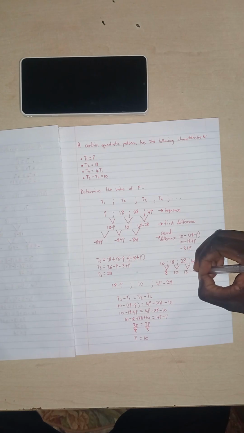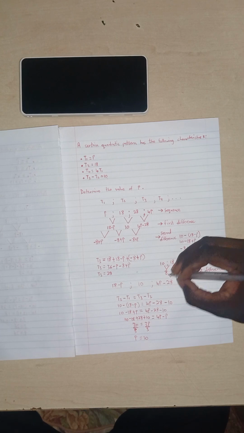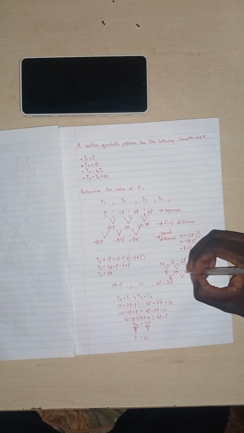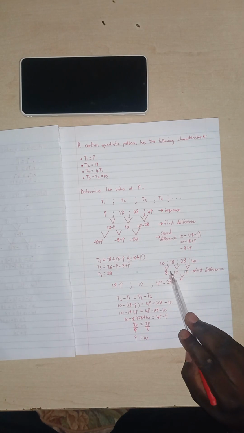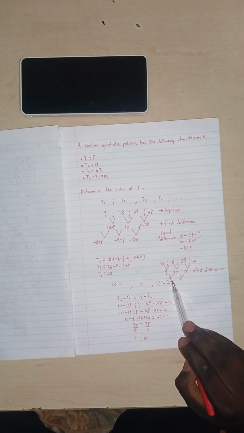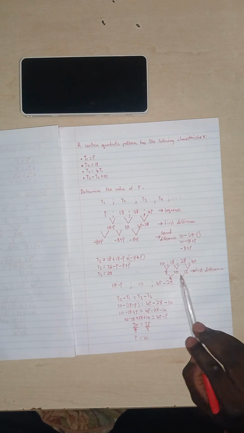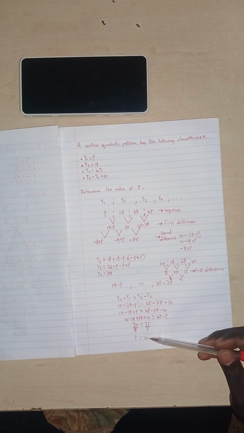This is our first difference, if our p is 10. Then our second difference here will be 10 minus 8, we get 2. The 12 minus 10, we also get 2. As we can see, the first difference forms a linear pattern, and the second difference gives us a constant number. So it makes sense, meaning this p is correct. The p is equal to 10 because it worked for us.